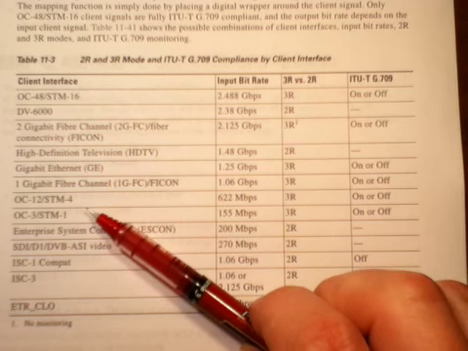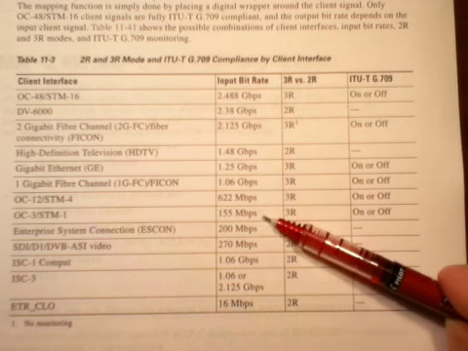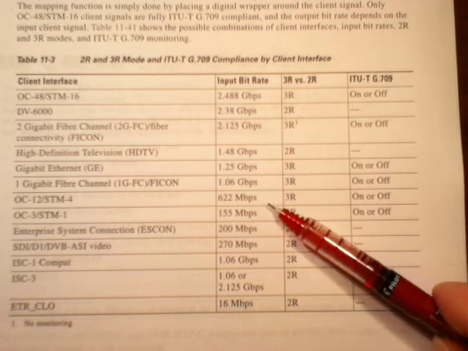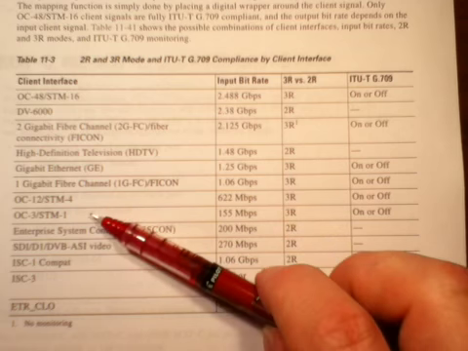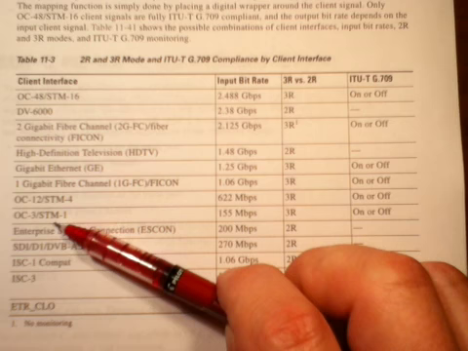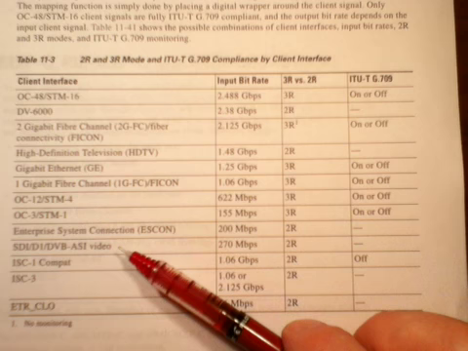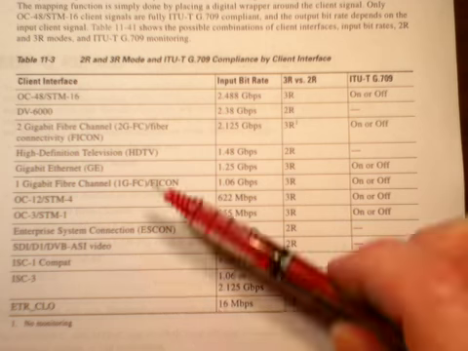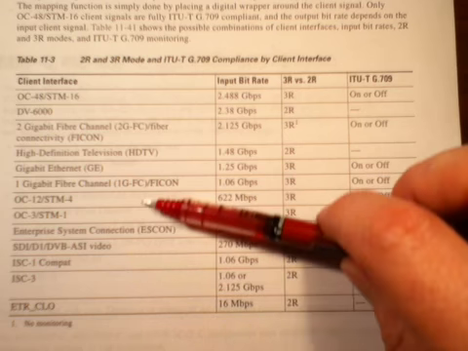The OC3 is 155 megabits per second, essentially three T1, essentially three T3 lines, and OC12 is essentially 4 OC3 lines. For the SDH systems, it's called STM1 and STM4. SCON, more video. Some of these things I don't even know what they are. But these are examples of the different types of client interface signals we're going to see here.